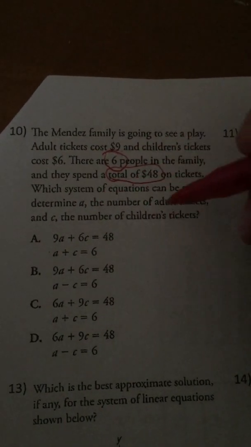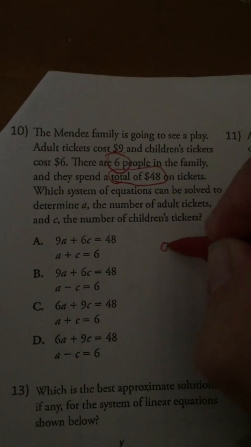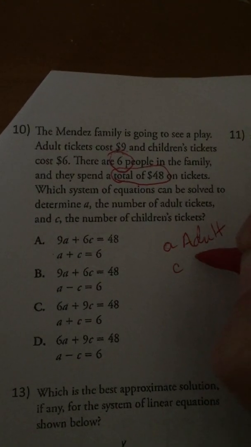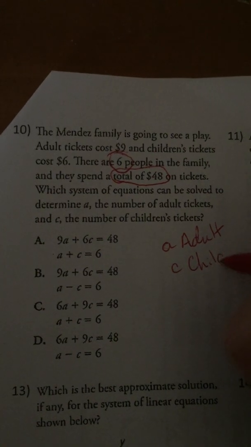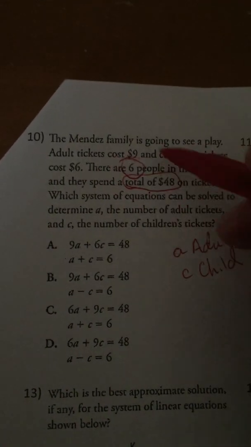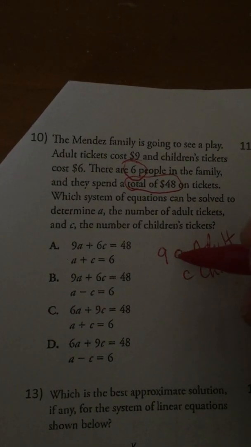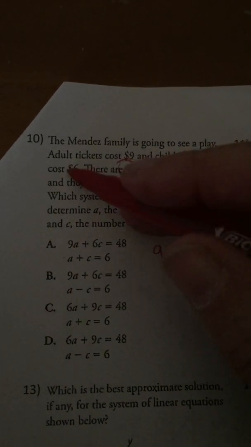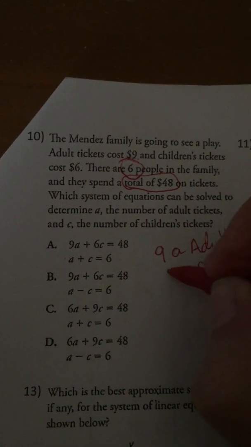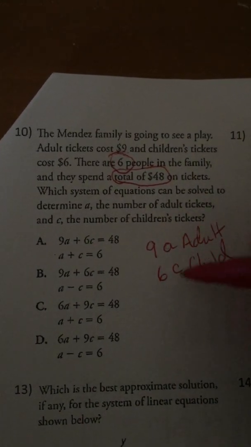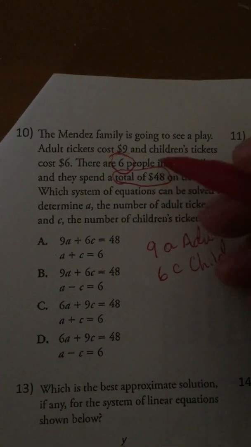And they're using A for the adults. So A is my adult, if I want to write it where I can see it better. And C is my children. Okay, now how much did an adult cost? $9. So 9 goes with the A. If they have anything with a 9C, get rid of it, it's wrong. And there were $6 for the kids, so 6C goes together, all right? So this is my money for the adults, my money for the kids. If you add them together, they should equal $48.